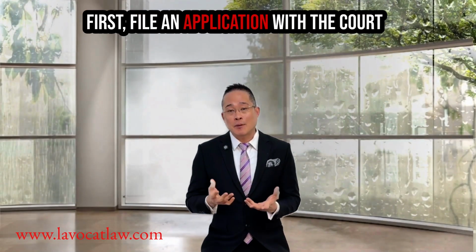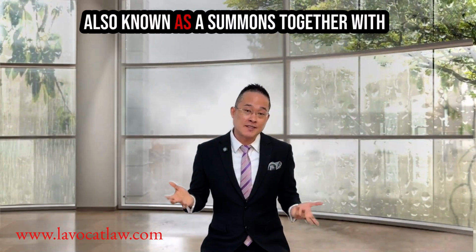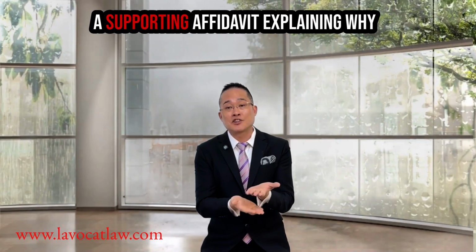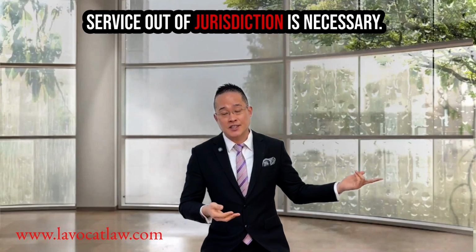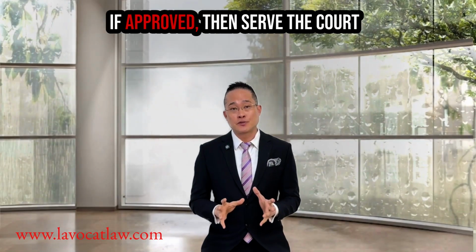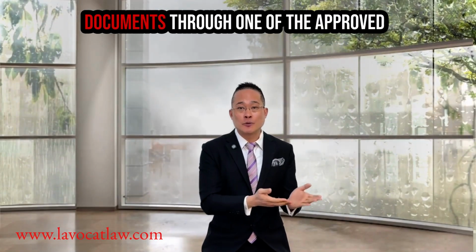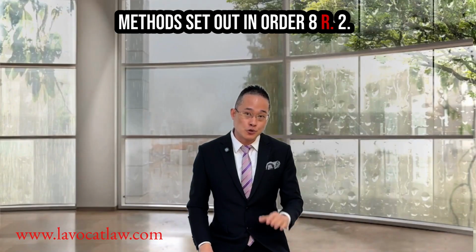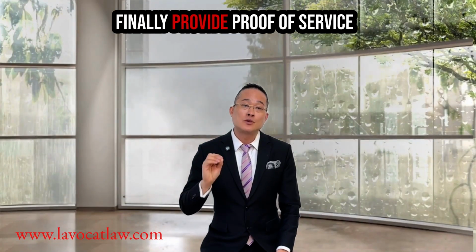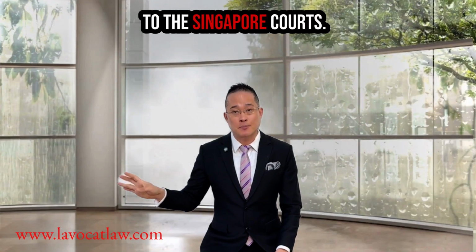Now let's break down the steps for serving a defendant overseas. First, file an application with the court, also known as a summons, together with a supporting affidavit explaining why service out of jurisdiction is necessary. If approved, then serve the court documents through one of the approved methods set out in Order 8, Rule 2. Finally, provide proof of service to the Singapore courts.